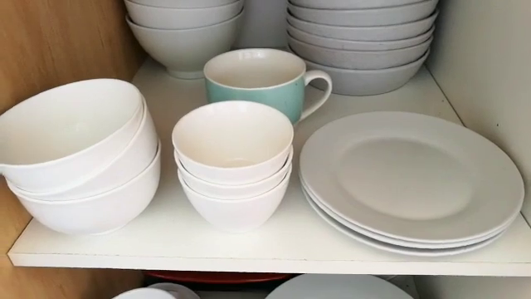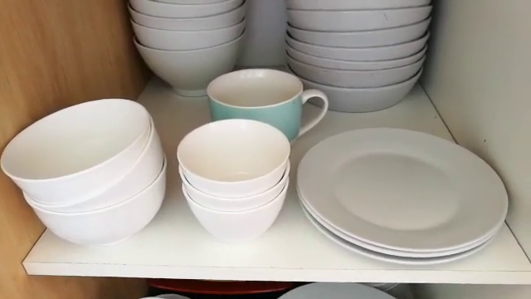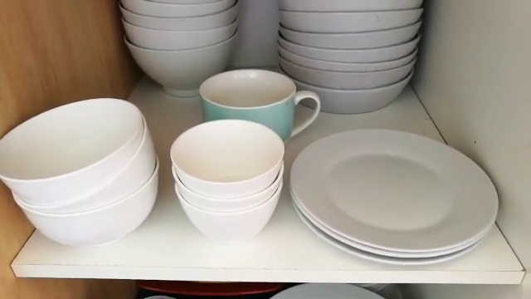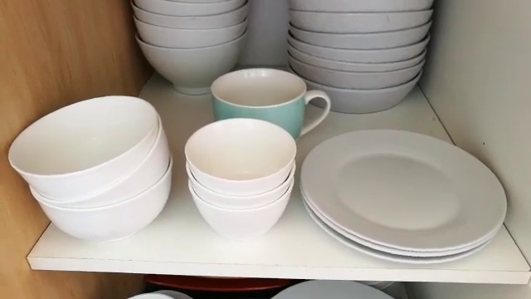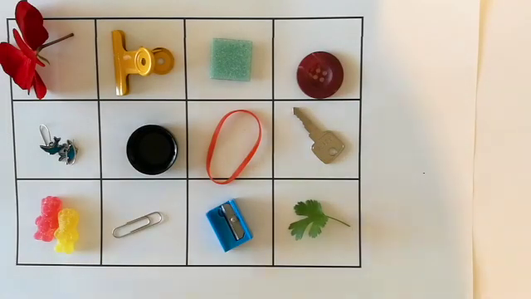So we're going to be exploring today, looking at the position of objects. We're going to be exploring the words and how to describe and give instructions on where things are or might need to go. So we have in front of us here an array of different items, and we're going to look today about describing the position of those items. So what kind of words would we use, I wonder?